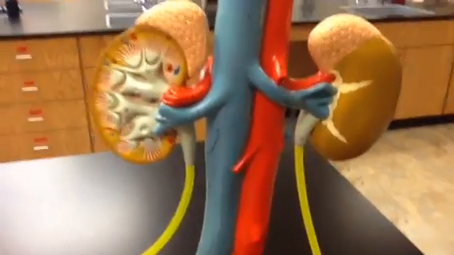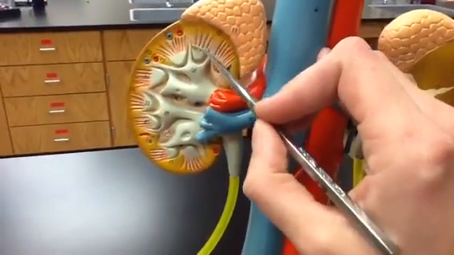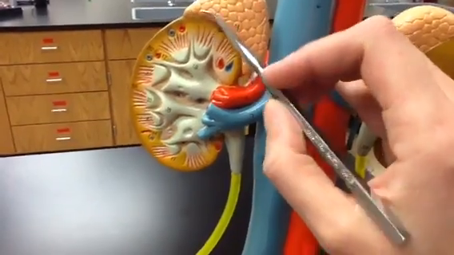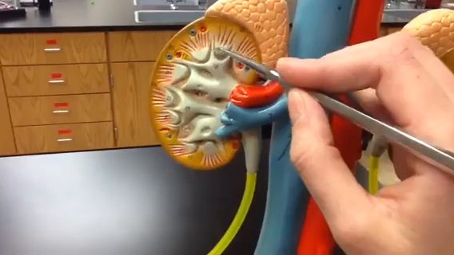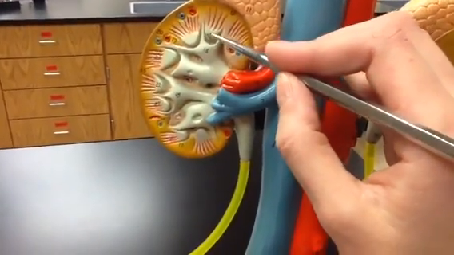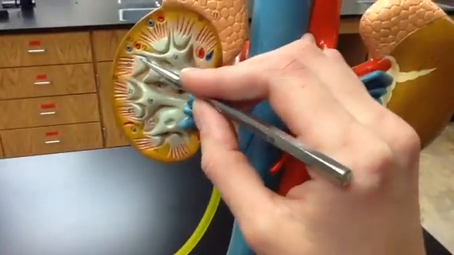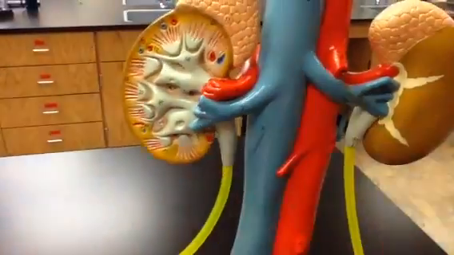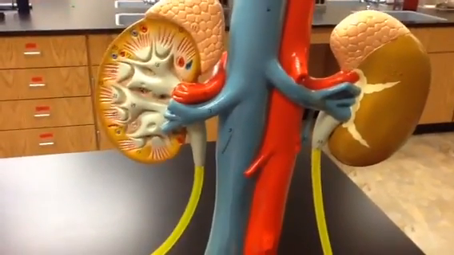Next are your renal pyramids, and they are these triangular shaped things here. Then is the medullary papilla, and those are the little thumbnail shaped regions at the end of the pyramids. Okay, so that's your medullary papilla. Then you have your major and your minor calyces.